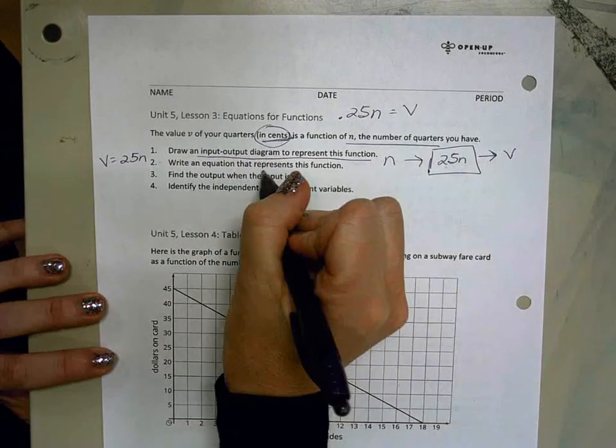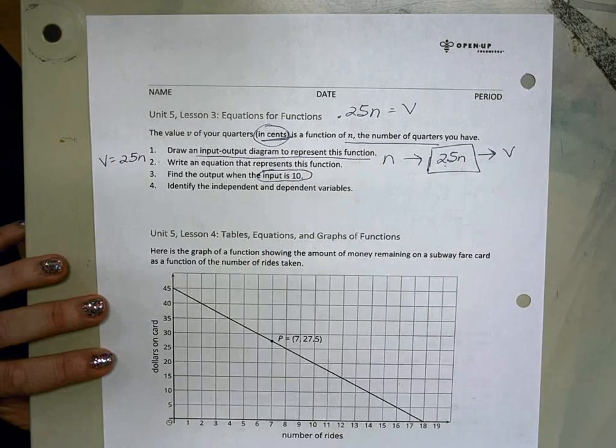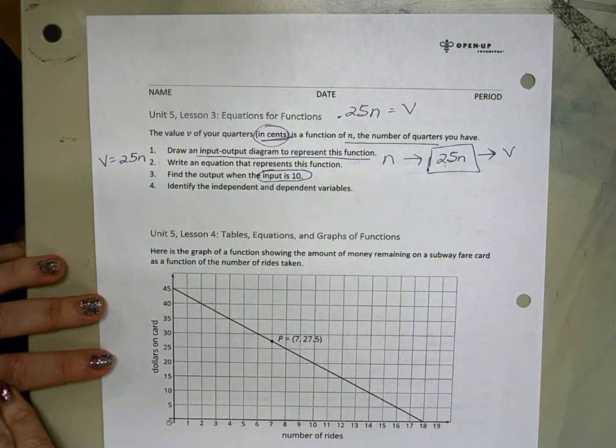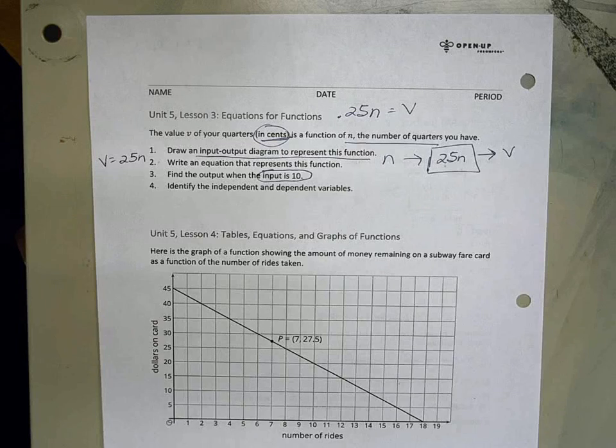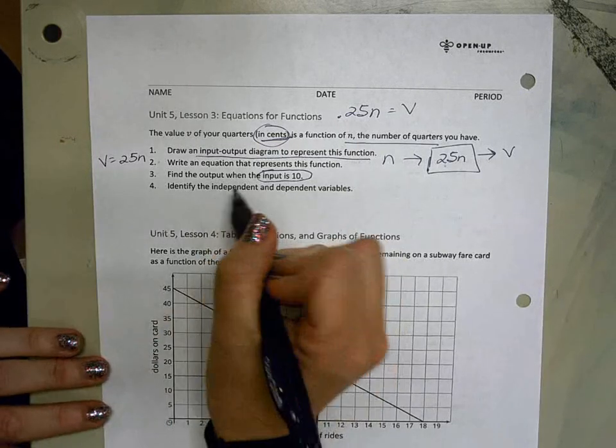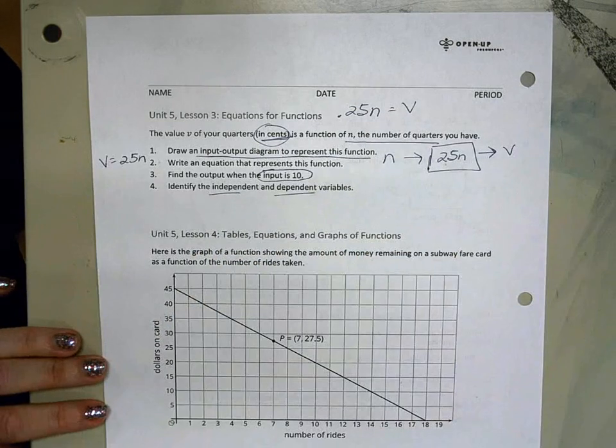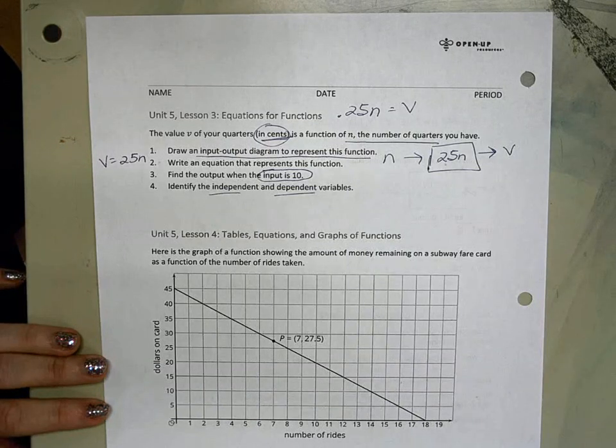Find the output when the input is 10. Earlier in the week, maybe more questions with that, but I feel like now you're pretty on solid ground with input and output. Same thing with identifying the independent and dependent variables. I'm going to ask you to show me your understanding there.